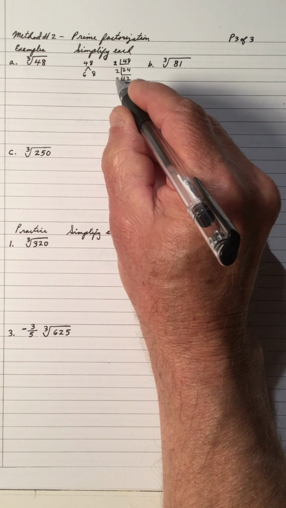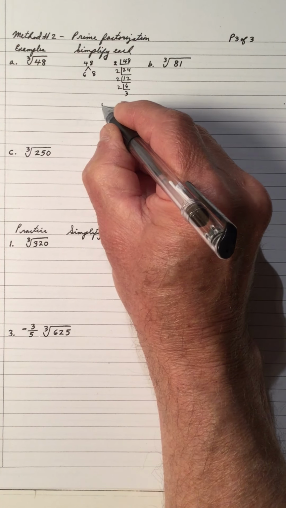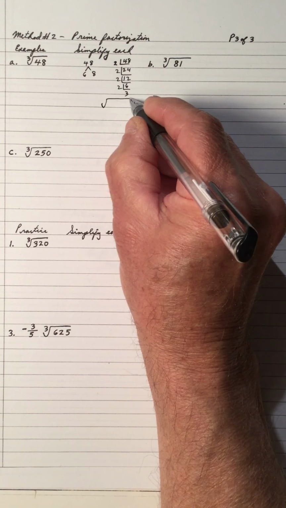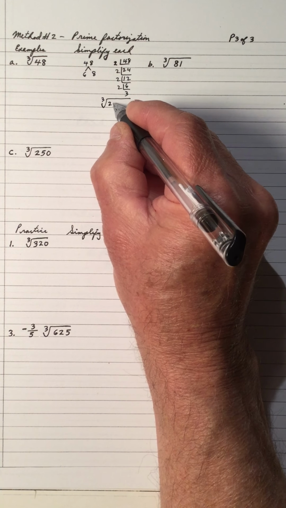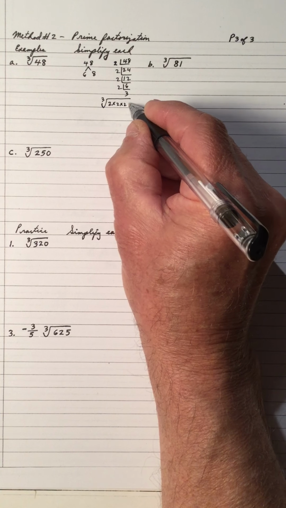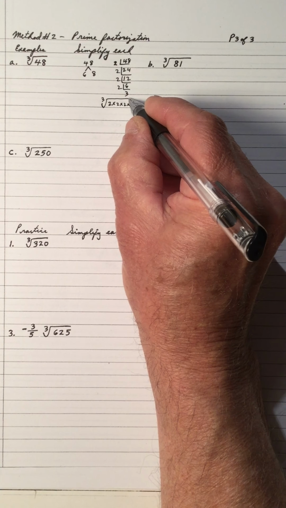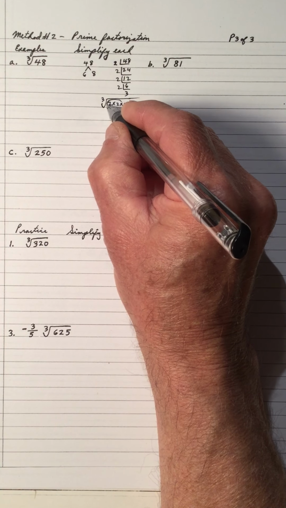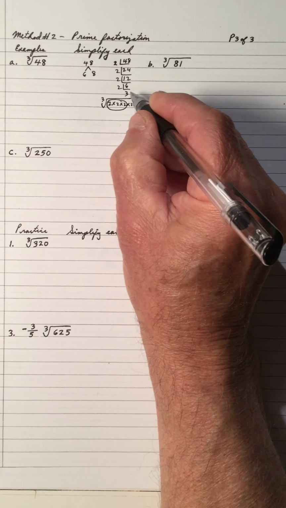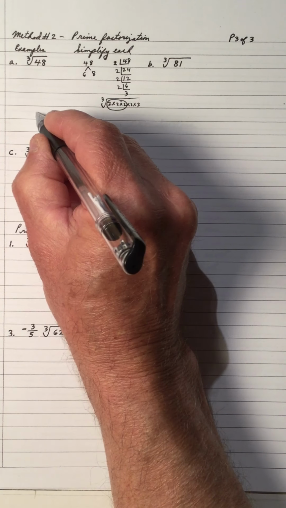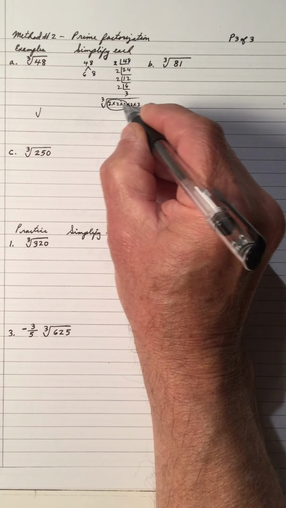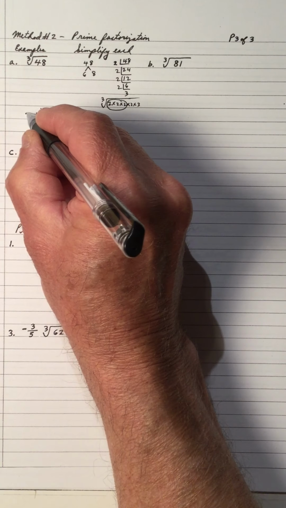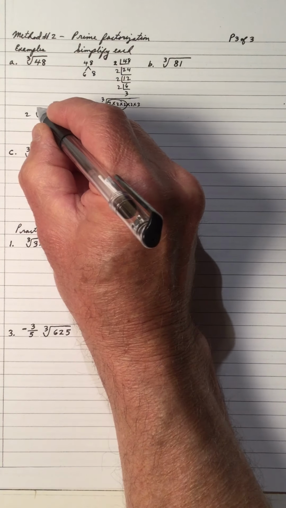If you do it that way, you have the cube root of 2 times 2 times 2 times 2 times 3. And the cube root needs 3 of them, so there are 3 2's. So that's the cube root. That's an 8, so that's a 2, and what's left over is a 6.